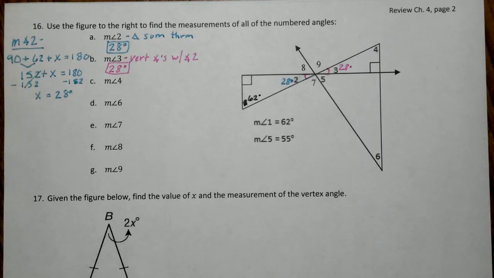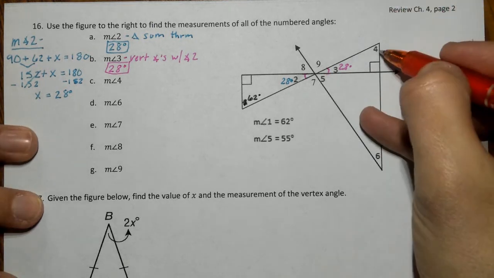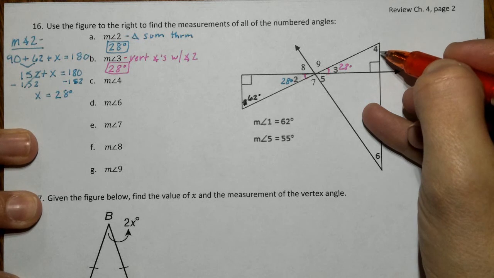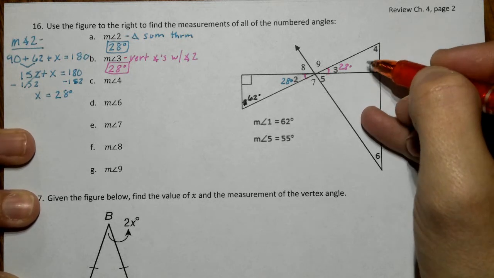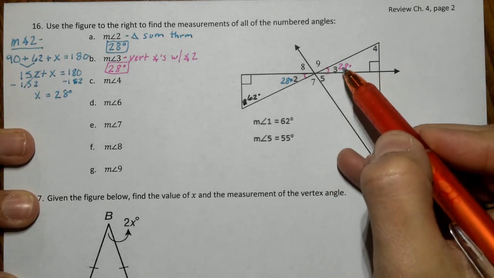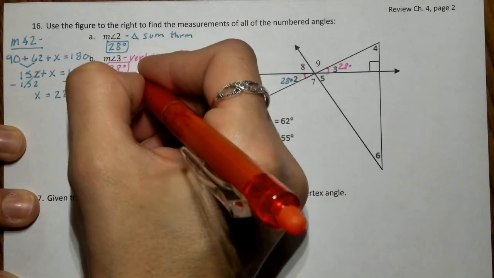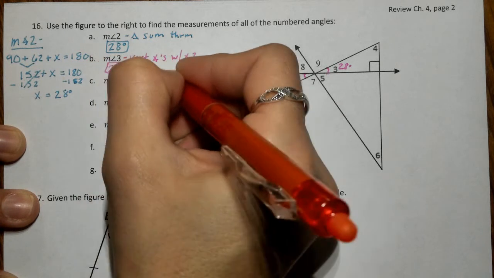Let's take a look at angle 4. Angle 4 is up here. Now, there is our Third Angle Theorem. You've got two options here. You can do your Triangle Sum Theorem where you add all together just like we did with the measurement of angle 2. But I want you to understand your Third Angle Theorem.